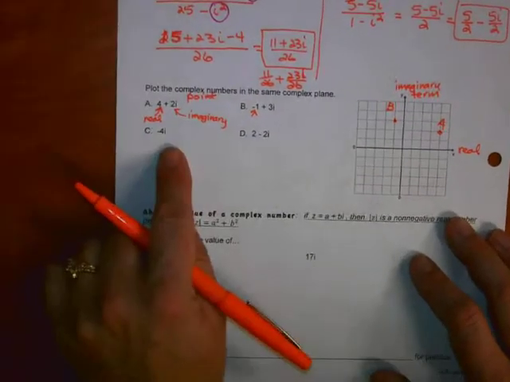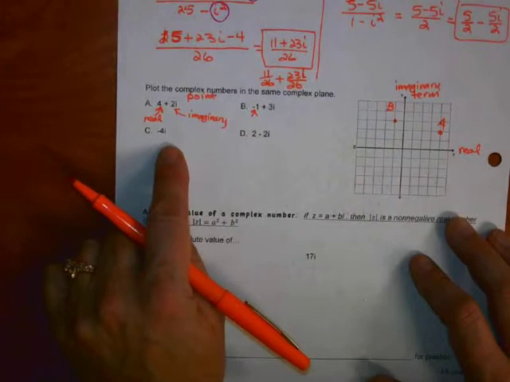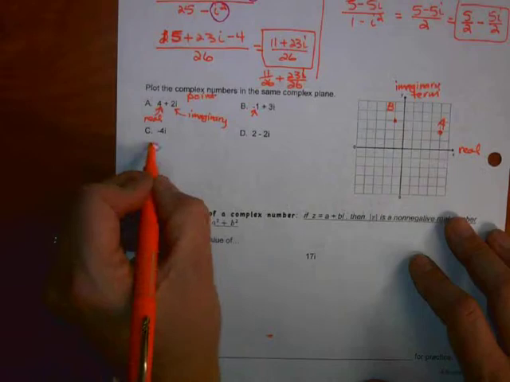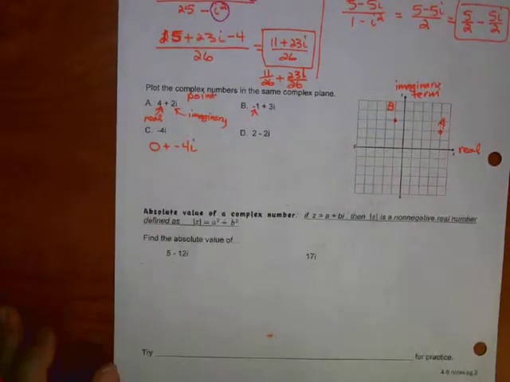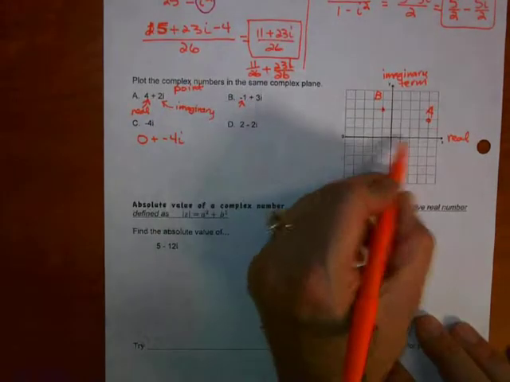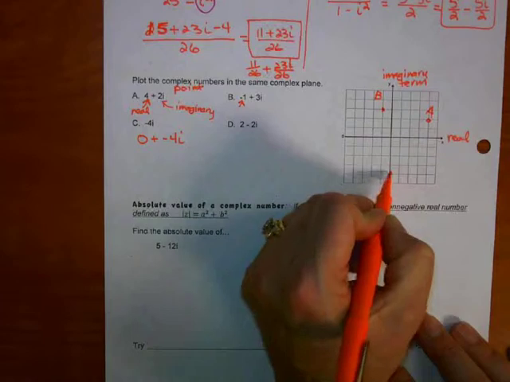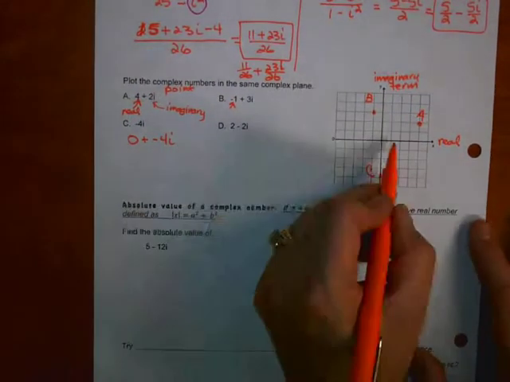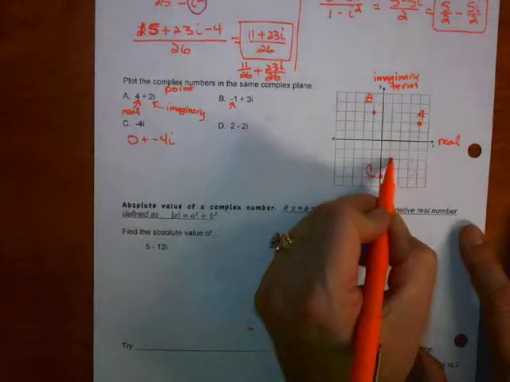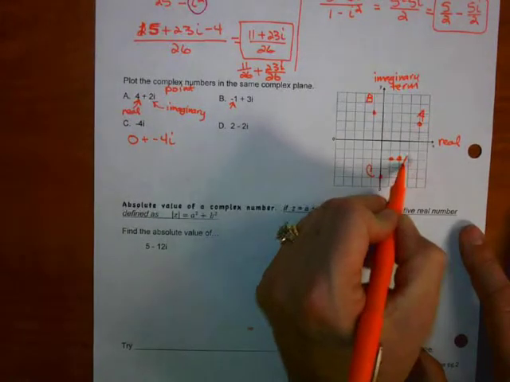Okay, now be careful with this one. Is this the real term or the imaginary term? So what's my real term? 0. So you have to think of it like this. Over 0, and then what? Down 4. Over 0, down 4. Okay, over 2, down 2. There's D right there.